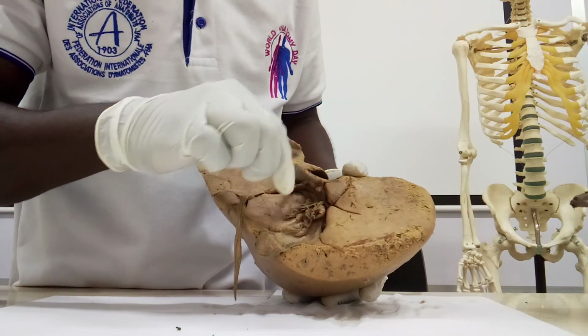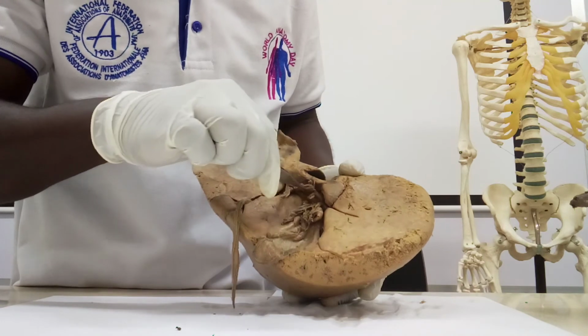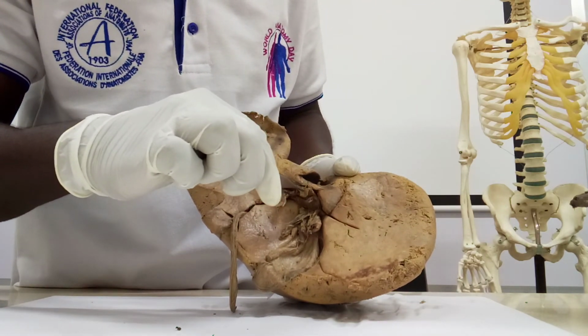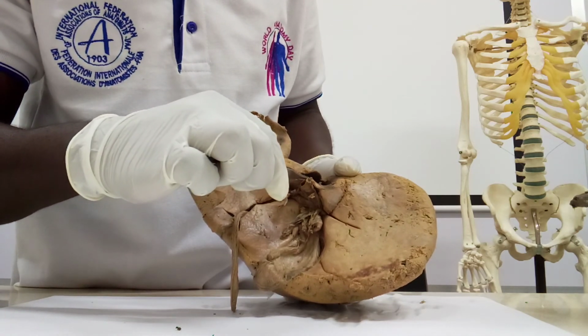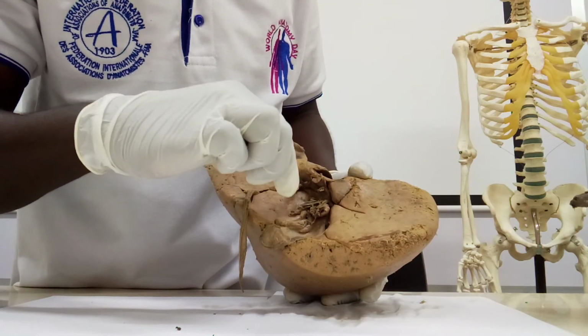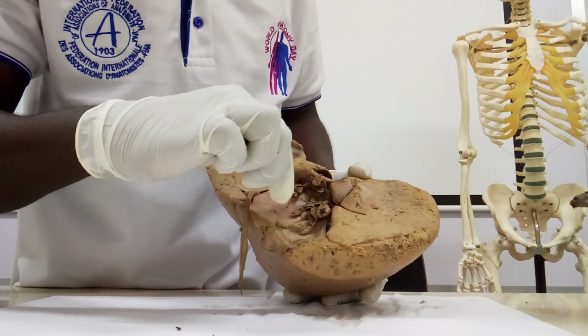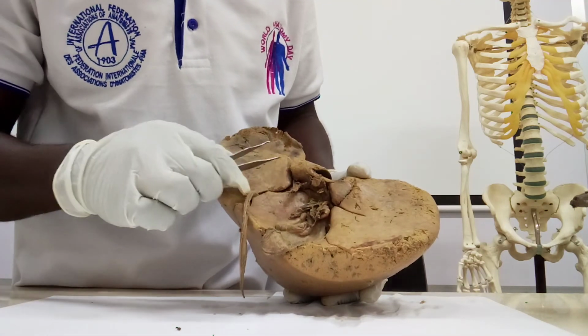So always the posterior-most relation, the largest lumen, is going to be what we call the hepatic portal vein, or the portal vein. And then at its left part, a bit anteriorly and also inferiorly, we are going to have the hepatic artery proper.